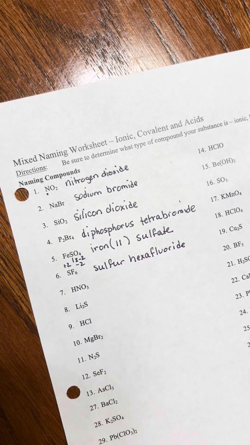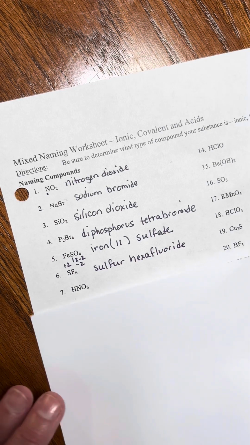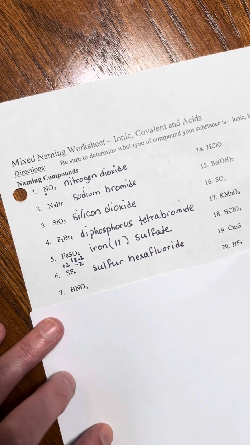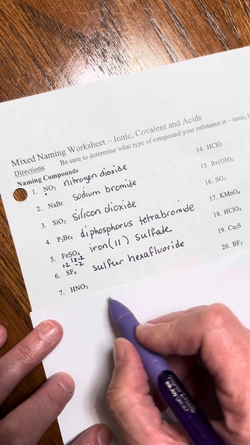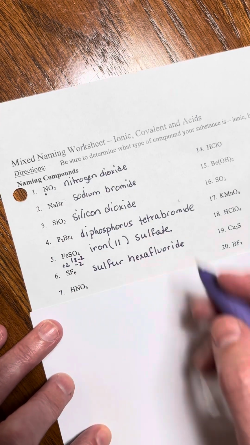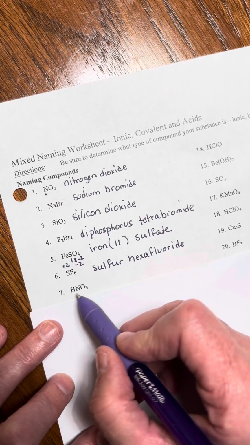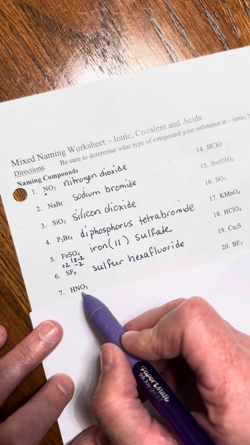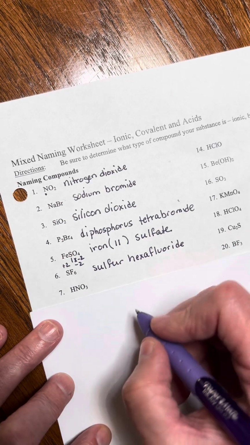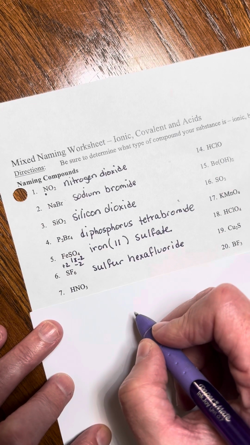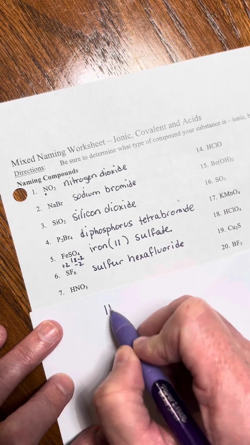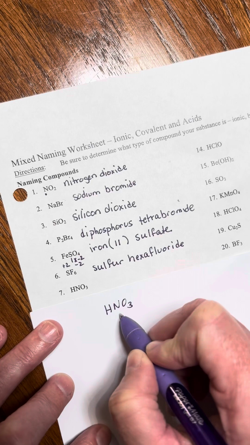All right, so now we have our first acid in number 7. We recognize that it's an acid because acids begin with H. Acids that have a polyatomic ion after the hydrogen do not get the prefix hydro. So HNO3 is our acid.